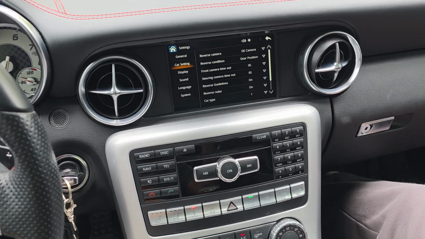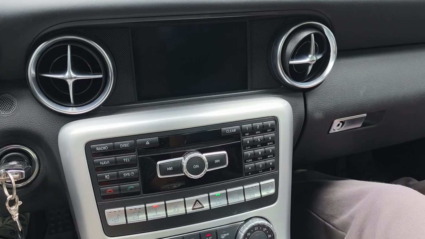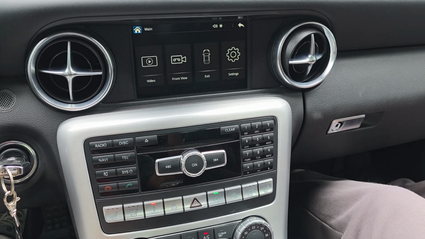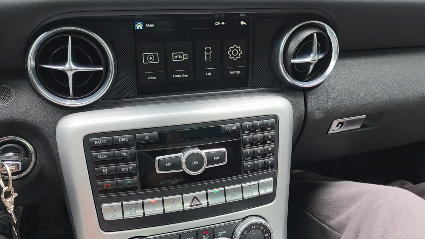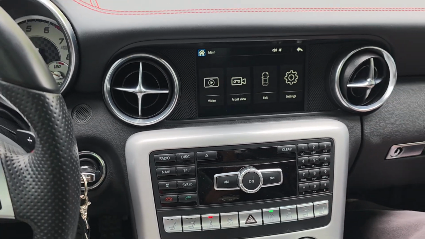Front camera is also possible with this module. Here we have the front view option, so you can watch any kind of front side as well. You can place a camera anywhere in the car and you can view from the front side or all the time. So that's the video, that's the car for today.